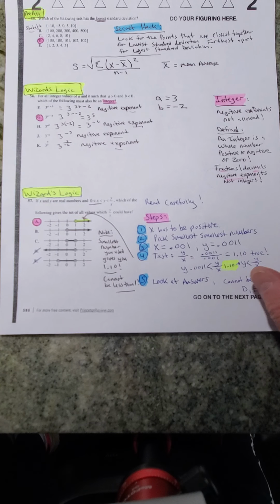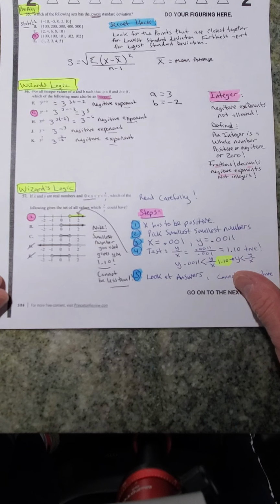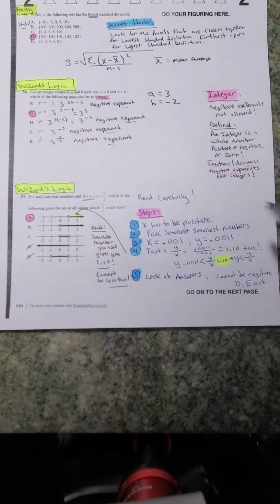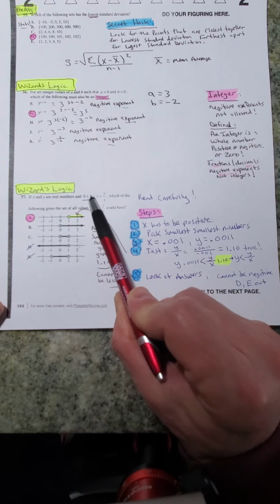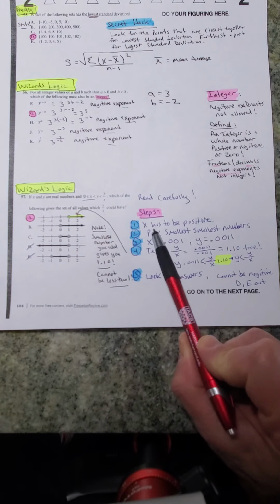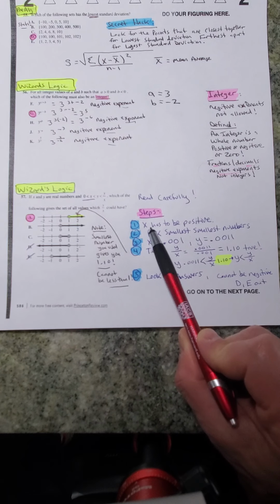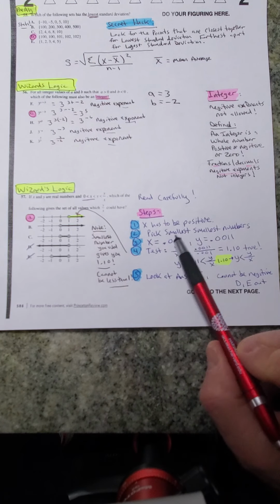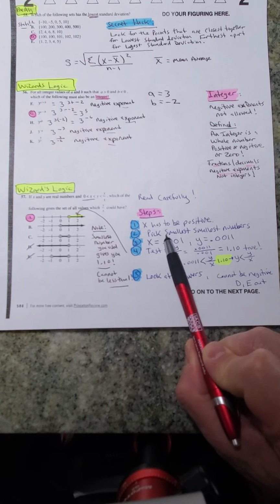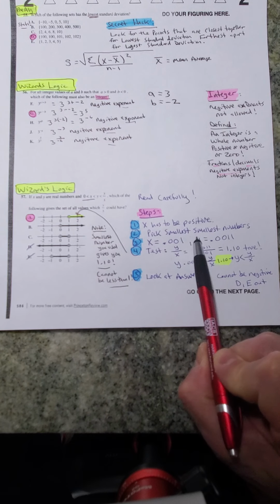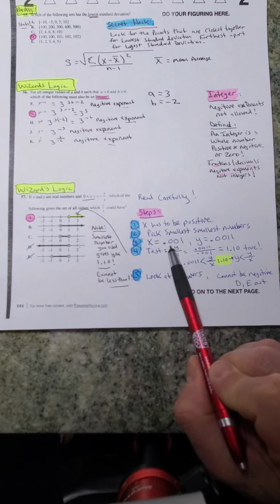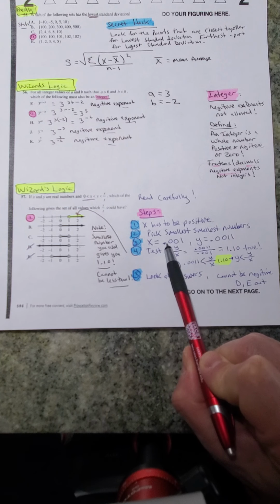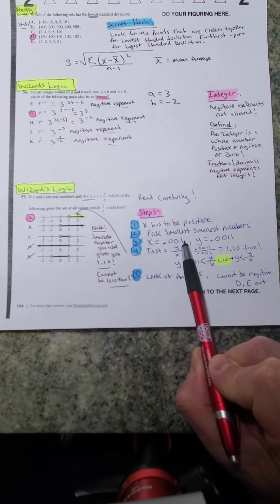Let's go ahead, take a look at problem 57, kids. It's Wizard's logic again. Make sure that you read the question carefully over here, okay? So here's what I did. First thing that I want to do is I'm going to have x be positive, okay? So I'm going to keep my x value as positive. Now, what I want to do here is I want to pick the smallest number for my x value. So I just went over here and went x equals 0.001.